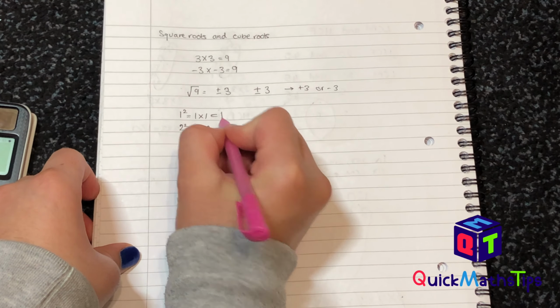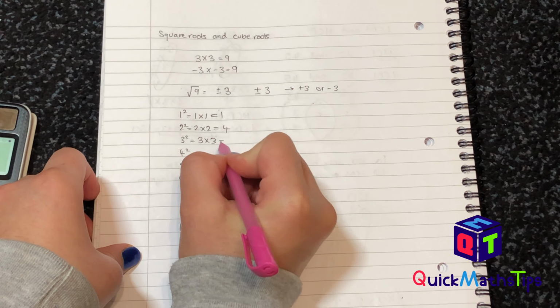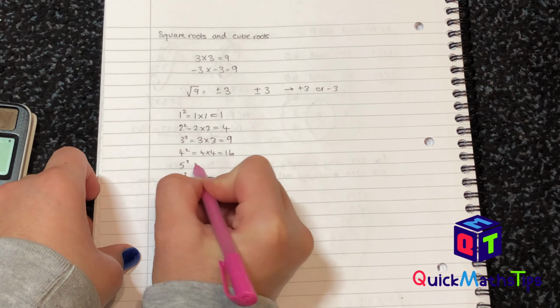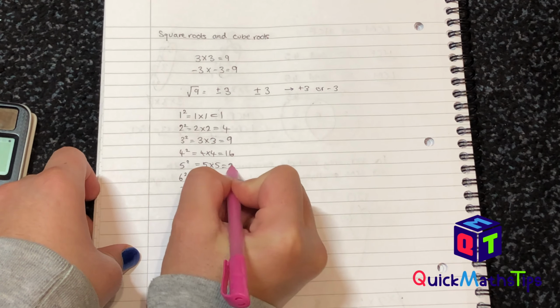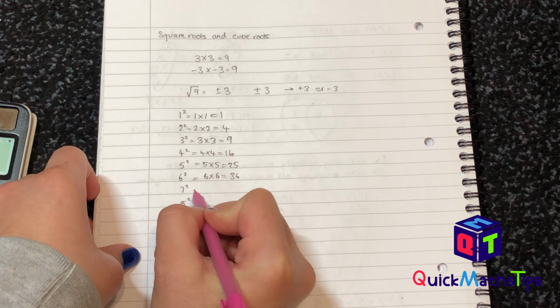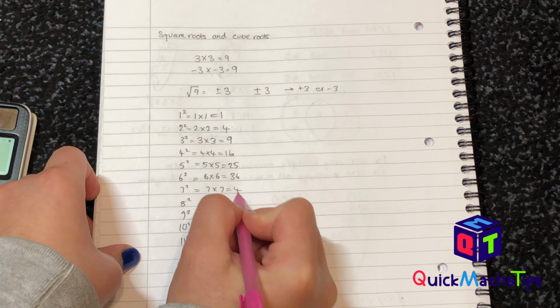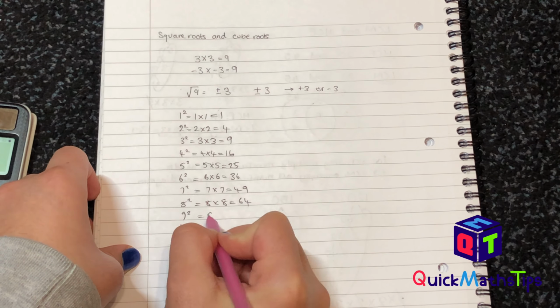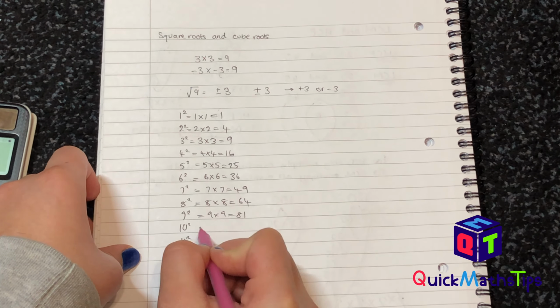Now, let's go through these numbers. 1 times 1 is 1. 2 times 2 is 4. 3 times 3 is 9. 4 times 4 is 16. 5 times 5 is 25. Okay, make sure you're jotting these down. 6 times 6 is 36. 7 times 7 is 49. 8 times 8 is 64. 9 times 9 is 81.